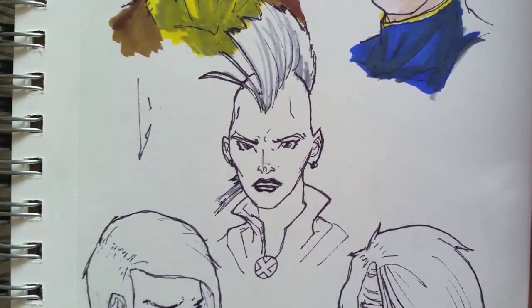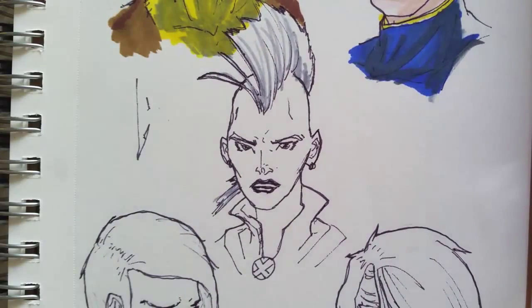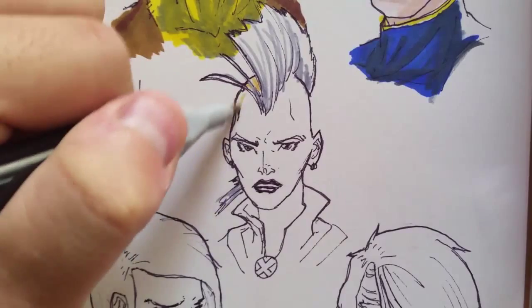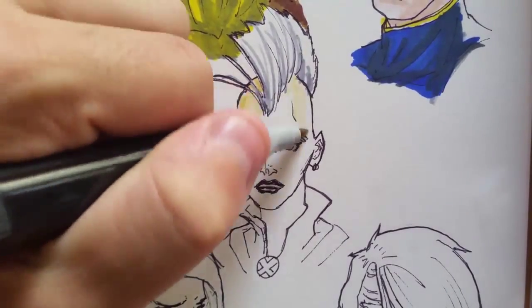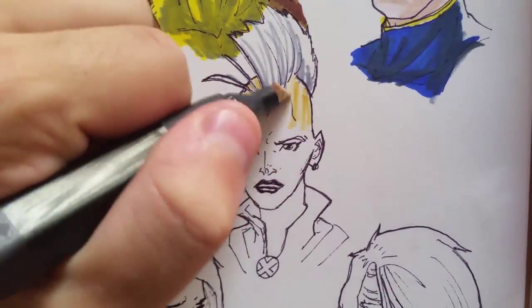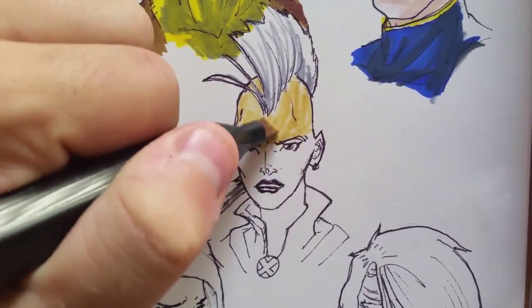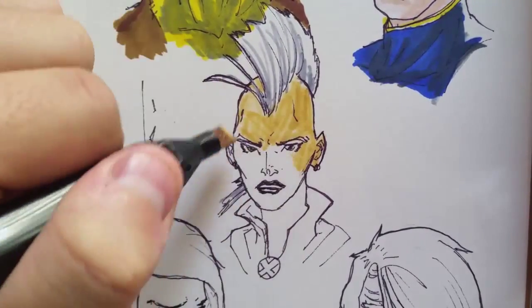Storm has white hair, so in order to accent that, I'm going to give it light gray shading to show the contours. And Storm, she's African American. She's actually from Egypt, I believe. I'm sorry, did I say African American? She's just African. She's from Egypt.